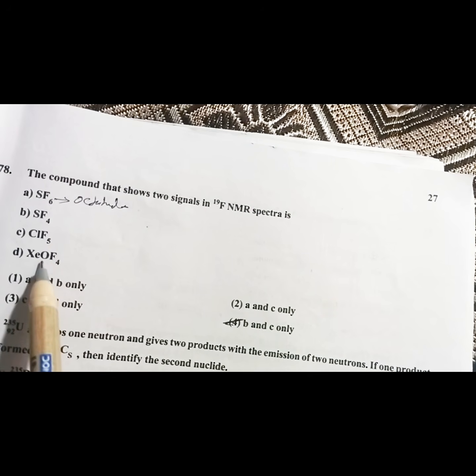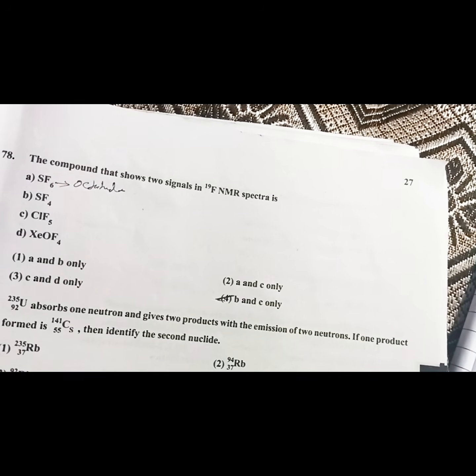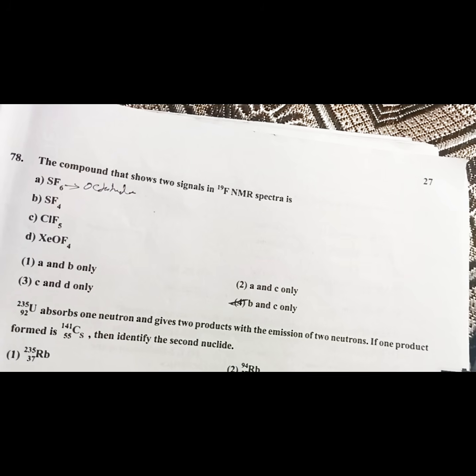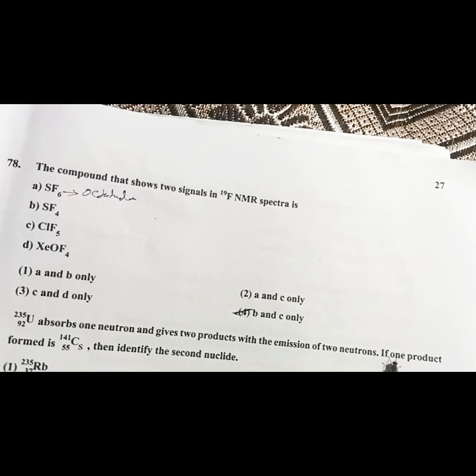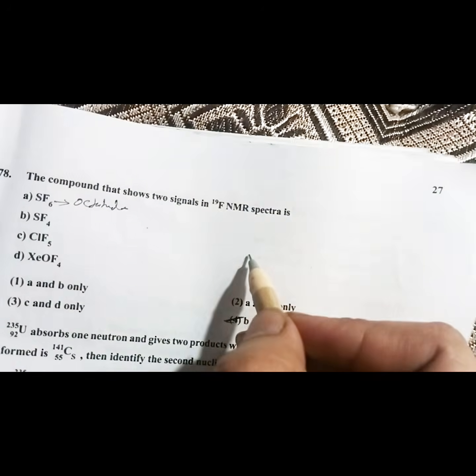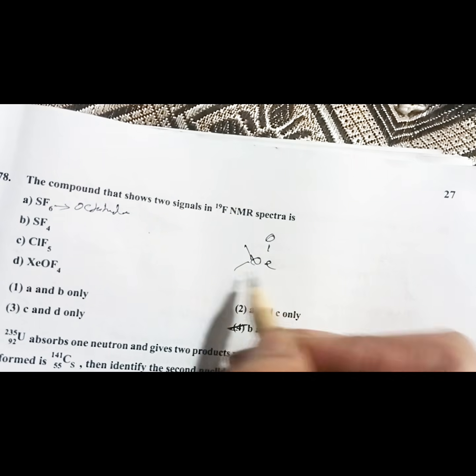So here for the D also, XeOF4, it will also be there, so it will also have some geometry, since there will be Xe, there will be O, and F4 will be there.